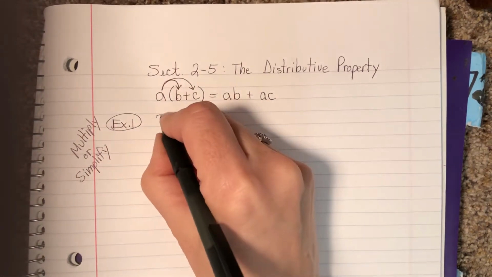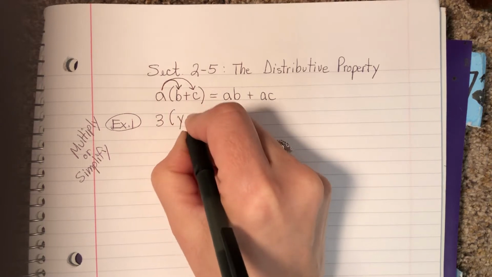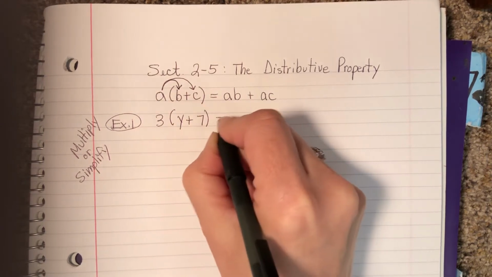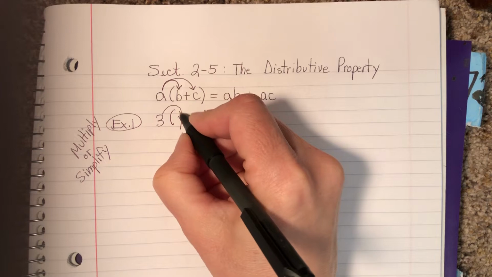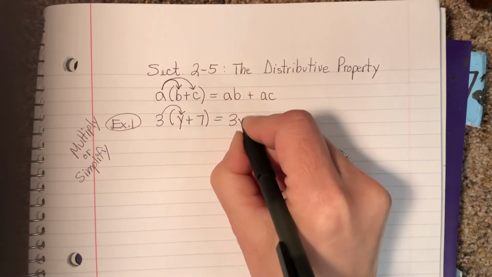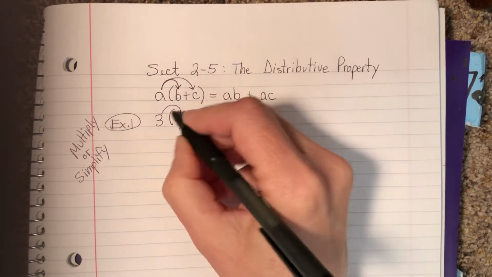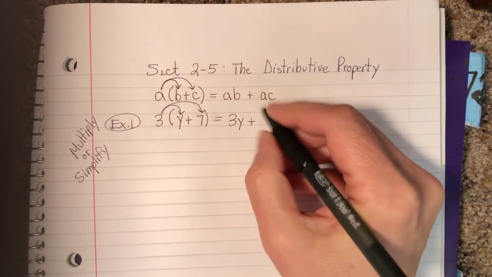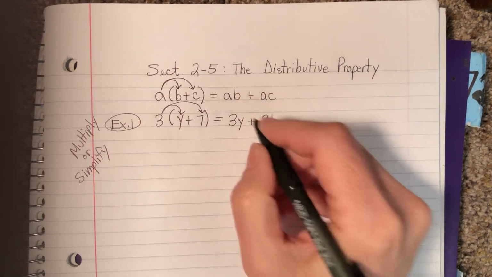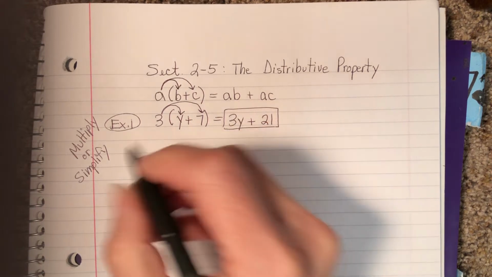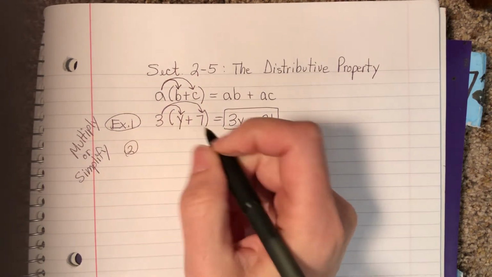All right, 3 times y plus 7. So we're going to do 3 times y, which is 3y plus 3 times 7, which is 21. And that's the answer. And I'm just going to start going number 2 because there's a lot of examples.